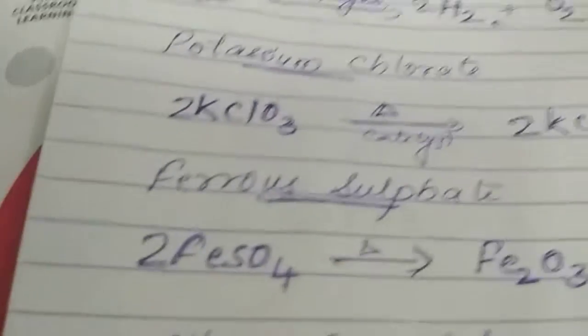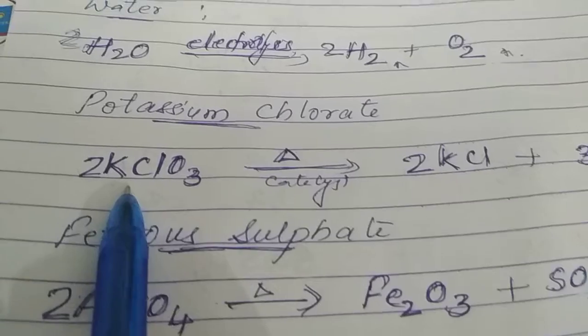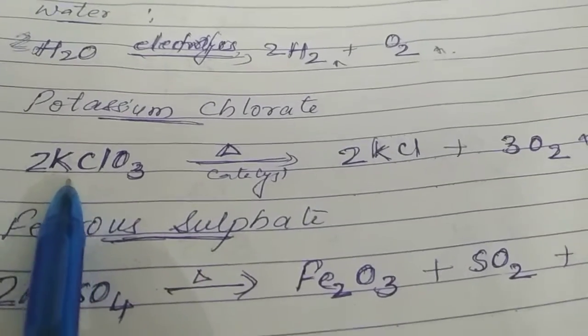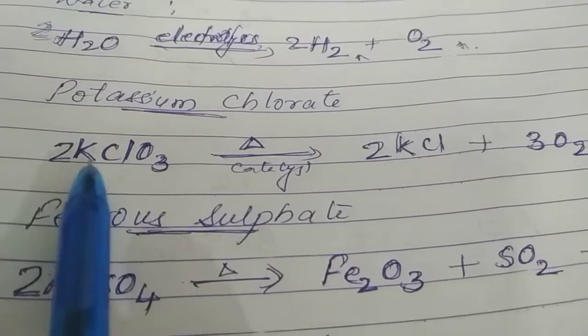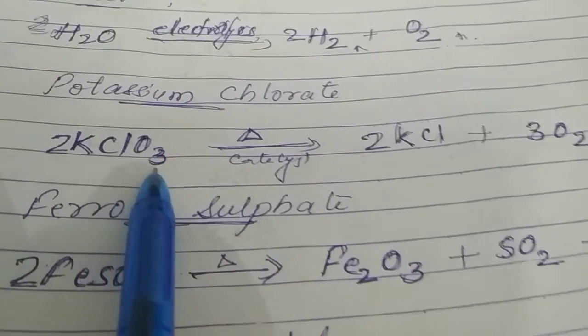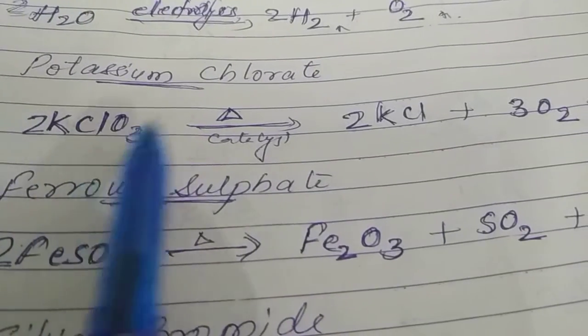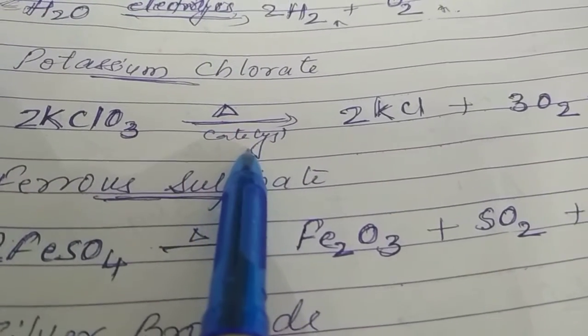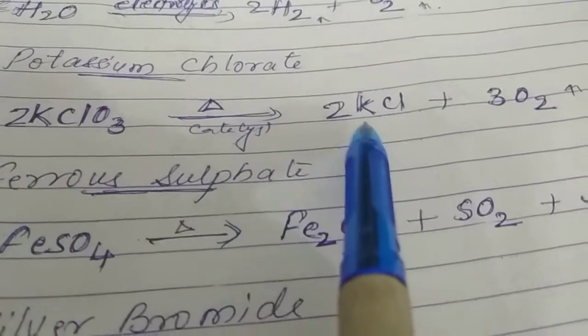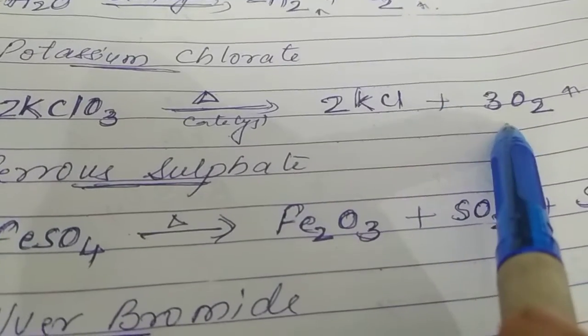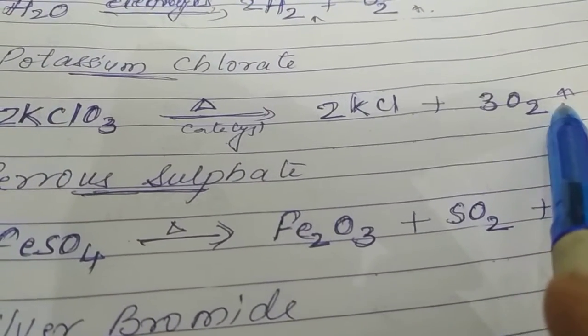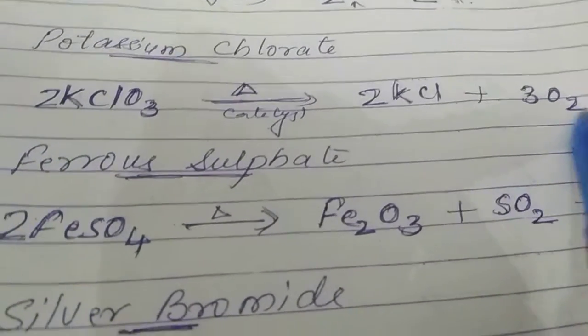Next is potassium chlorate. Children, you have to learn the formula very well. Potassium chlorate is KClO3. This potassium chlorate on heating in the presence of a catalyst will give you potassium chloride and oxygen. Oxygen is again a gas, so it is released.